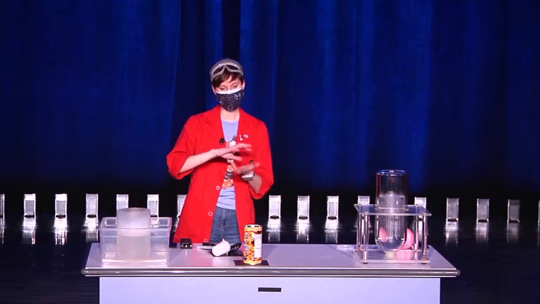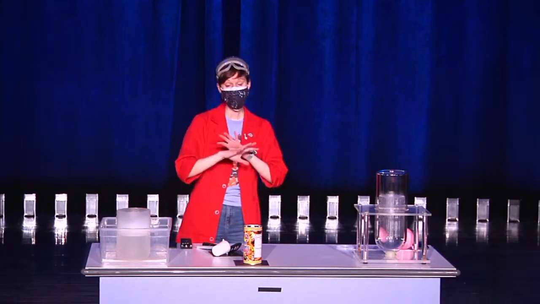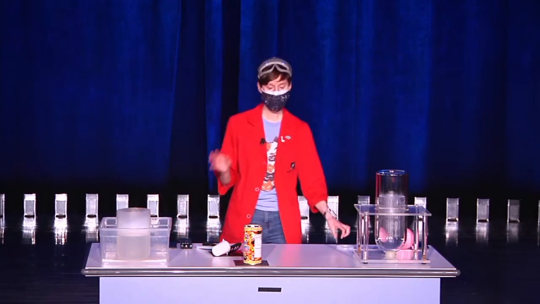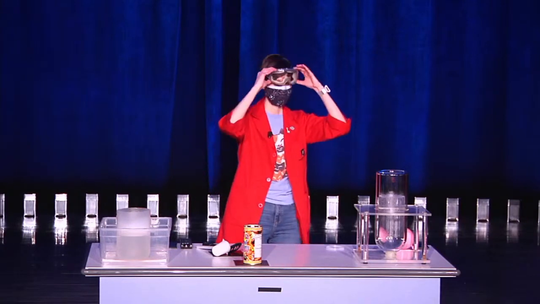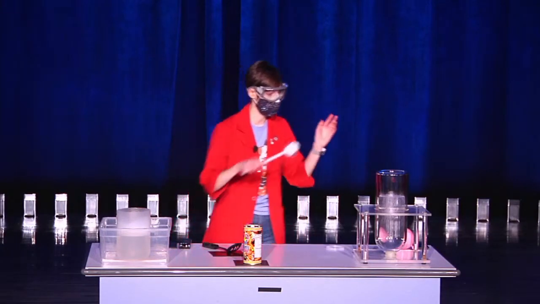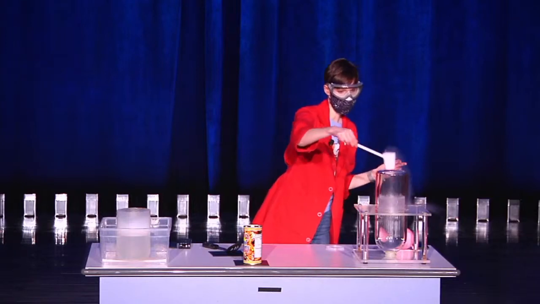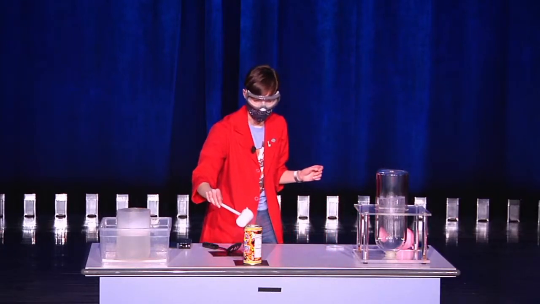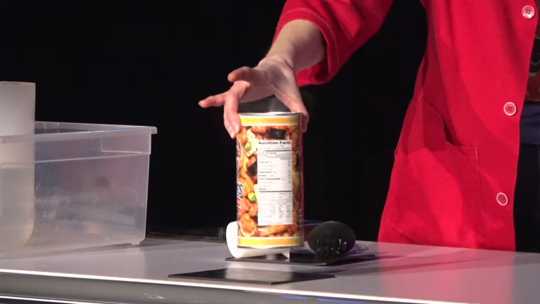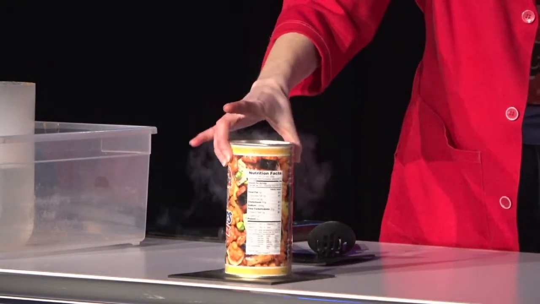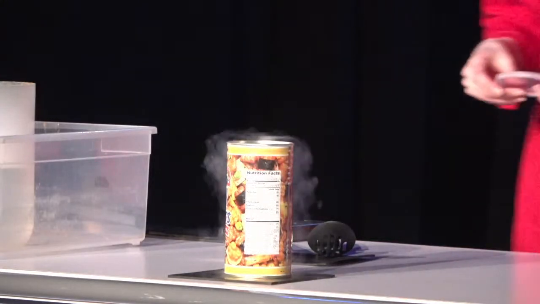You're all thinking that it's either going to make the lid fly off the top, or maybe the whole can will explode. Hopefully not, because this is made out of metal, and I'm gonna be pretty close to it, but we'll see what happens. You just never know. All right, so here go my goggles. We'll get a scoop of this stuff, pour it into the can, let it boil for a few seconds, and let's see what happens. 3, 2, 1.